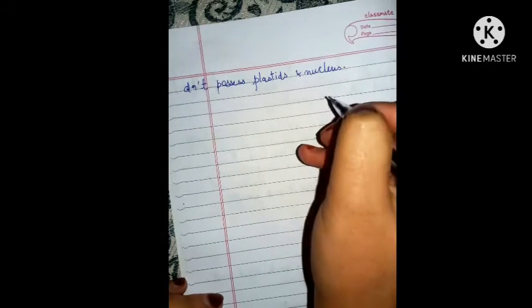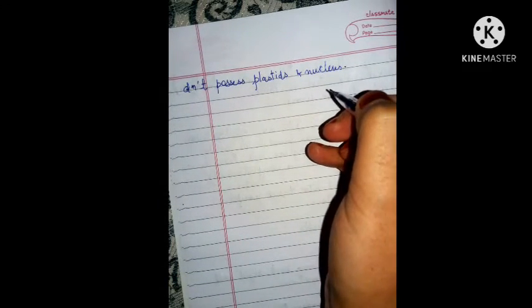But in case of Chlorophyceae, the nucleus and plastids are present.